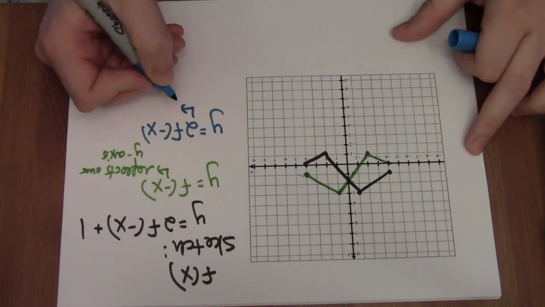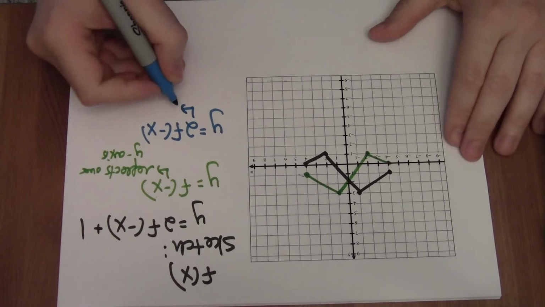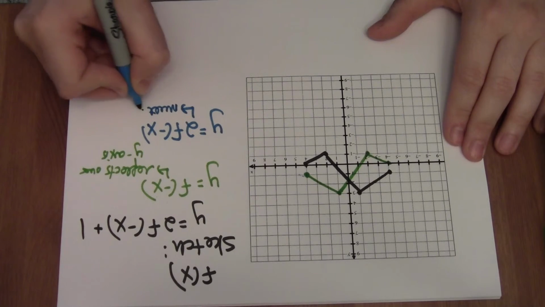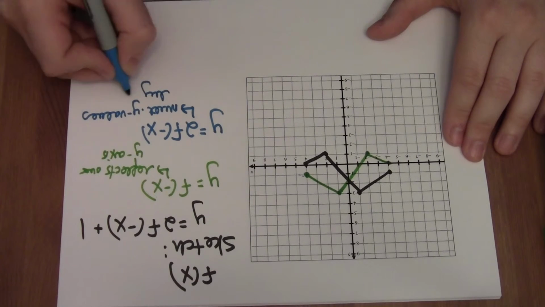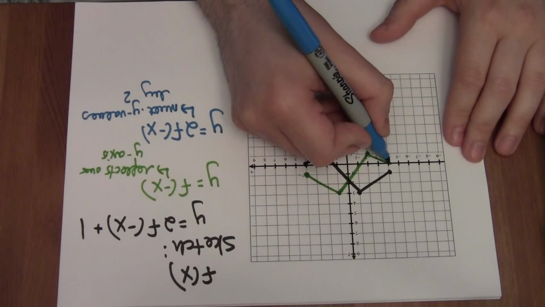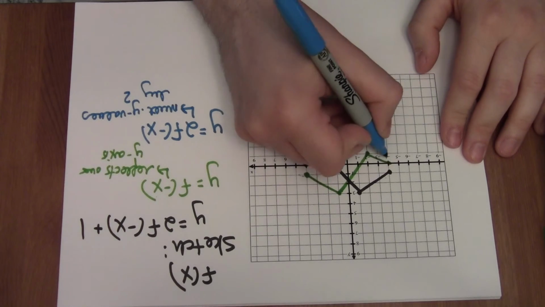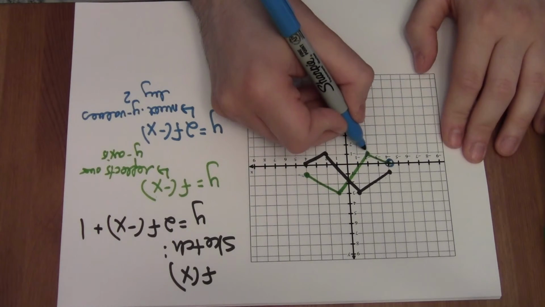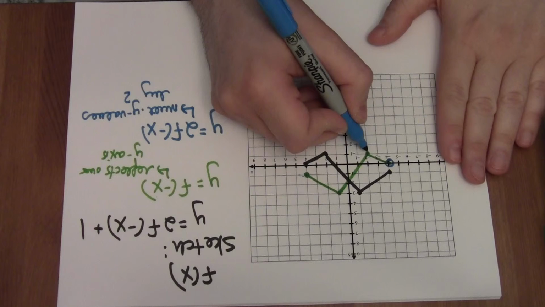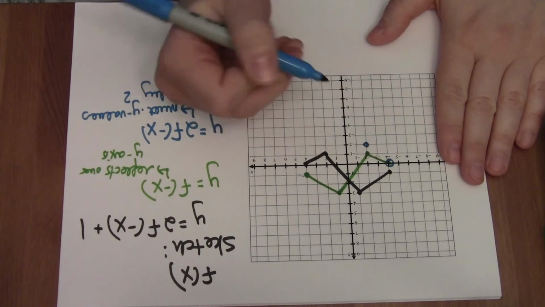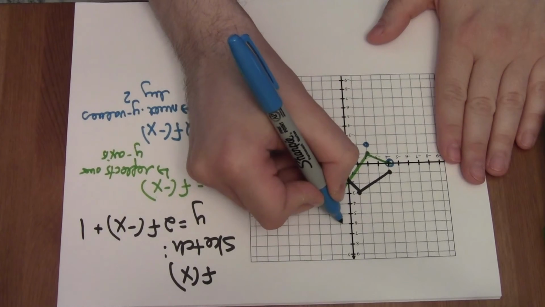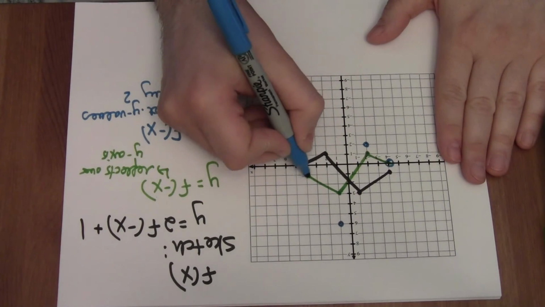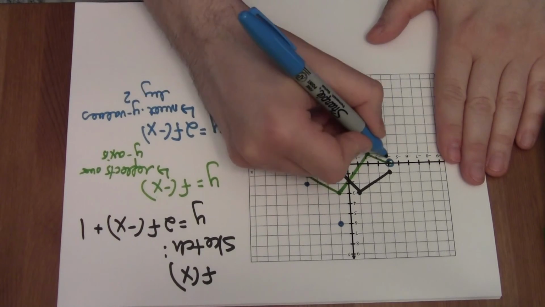That's going to be a vertical stretch by a factor of 2, so I need to multiply my y values by 2. This y value is 0, the new y value is 0 times 2, still 0. This y value is negative 1, the new y value is negative 1 times 2, or negative 2. This y value is 3, the new y value is 3 times 2, or 6. This y value is 1, new y value, 1 times 2, or 2.